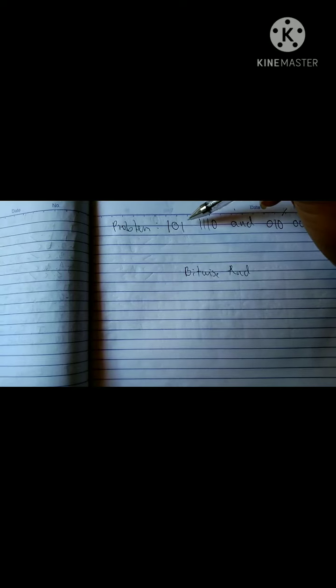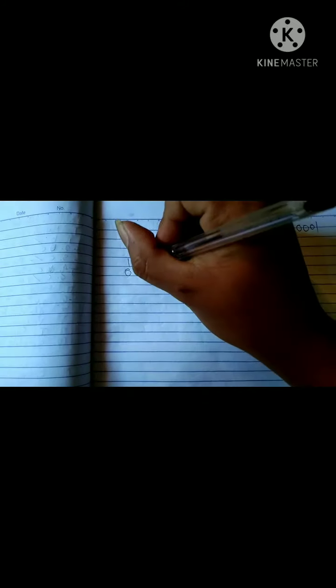Since we already have a problem, this one and this one are called a bit string or bitwise. So now we will get the bitwise AND. In order to get the bitwise AND, we will transform this into this form. So we need to write it first. This one, 1 0 1 1 1 1 0, and this one 0 1 0 0 0 0 1.